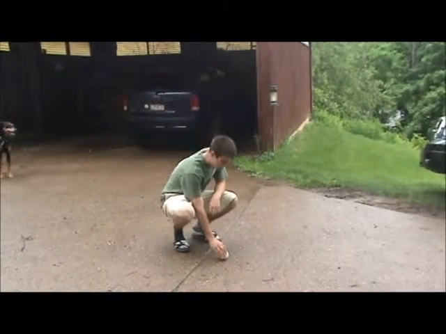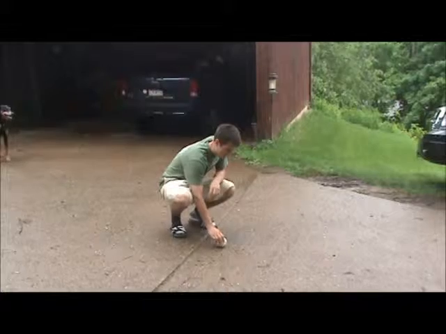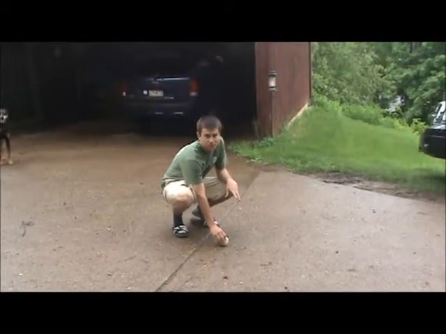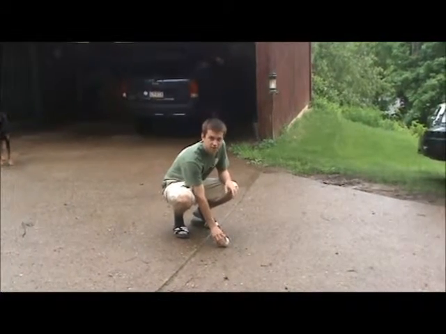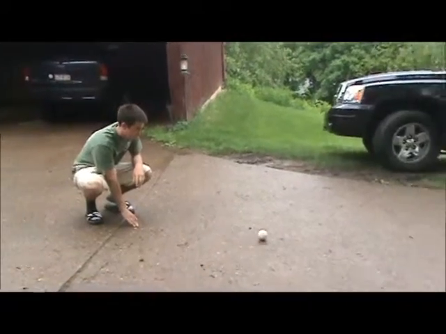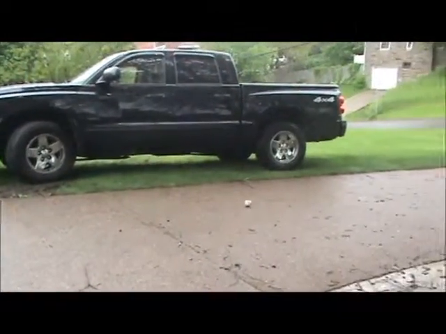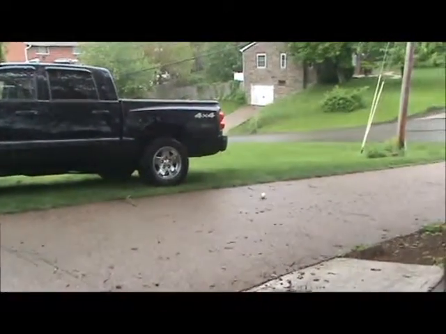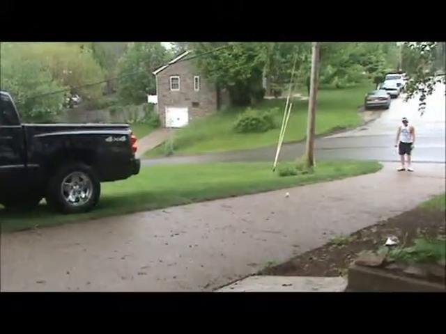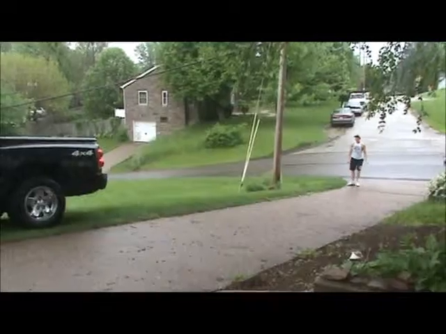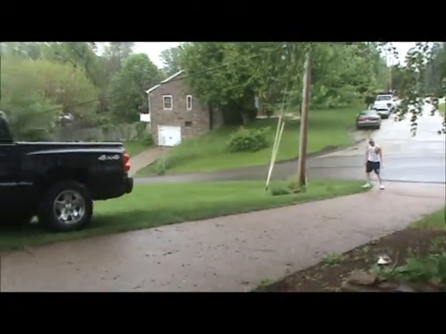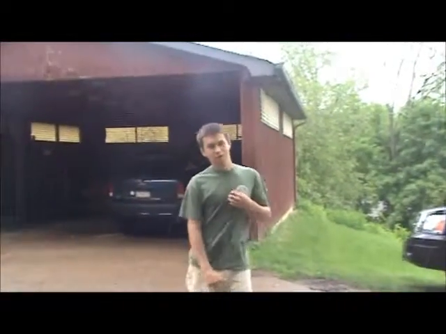Alright, this is potential energy, which states that at the top of a hill, the potential energy is greatest, and as the ball rolls down the hill, it loses potential energy. Because once it gets on a flat and stops, it has no potential energy left. So now that it's at the bottom of the hill, it has no potential energy.